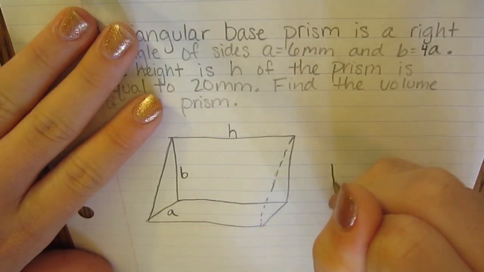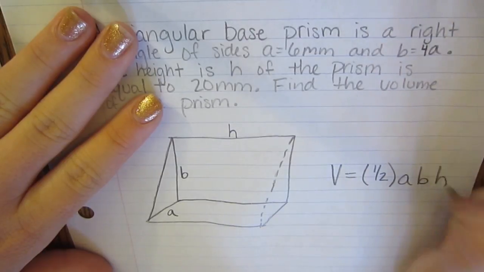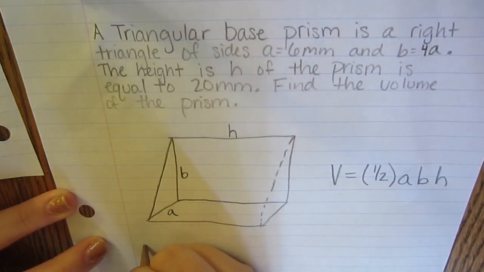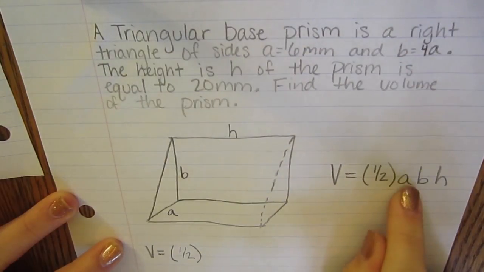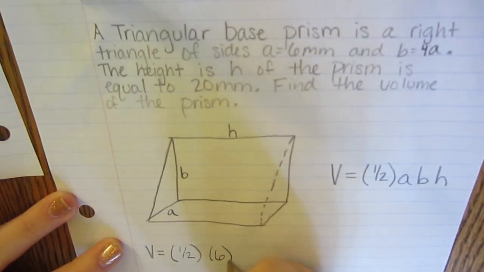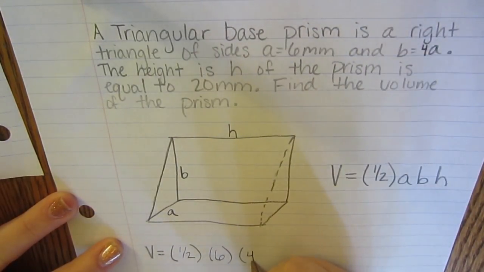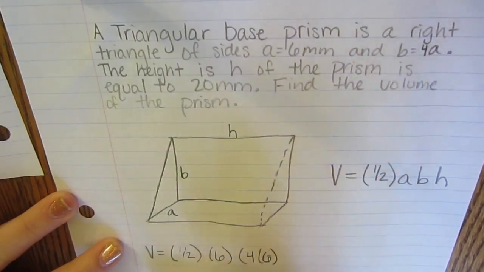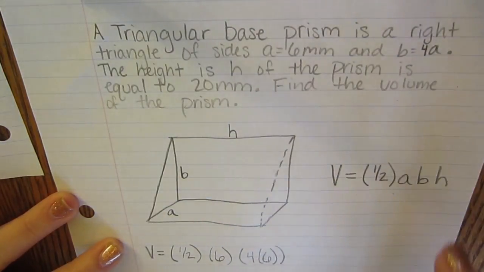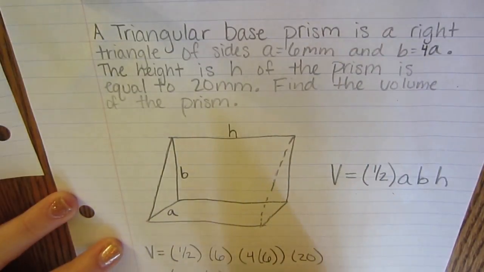The formula I'm going to use is volume equals 1/2 times A times B times H. Okay, so V equals 1/2 times A, which is 6, times B, which is 4A, so 4 times 6, which is 24, and then H, which is 20.